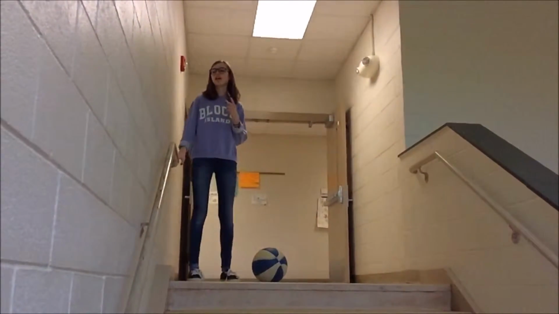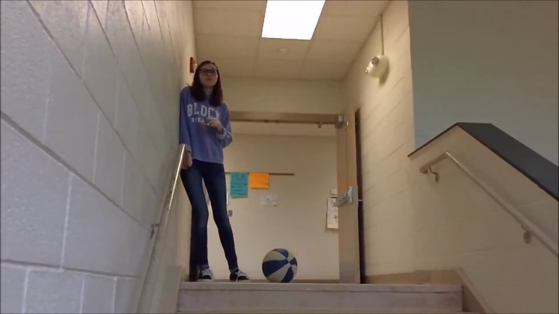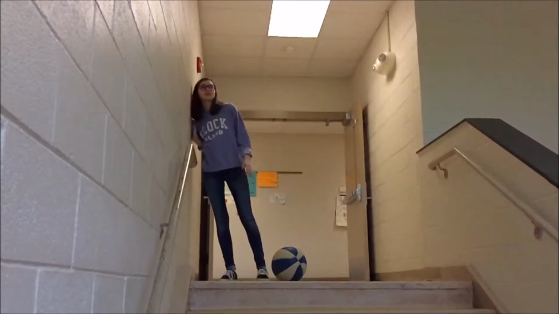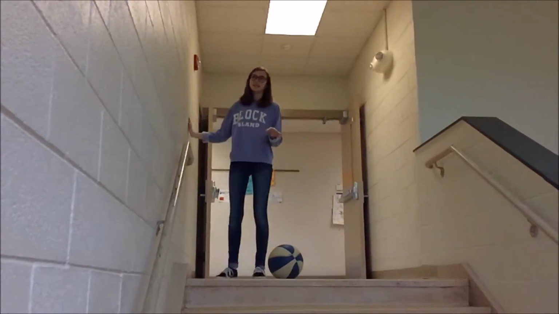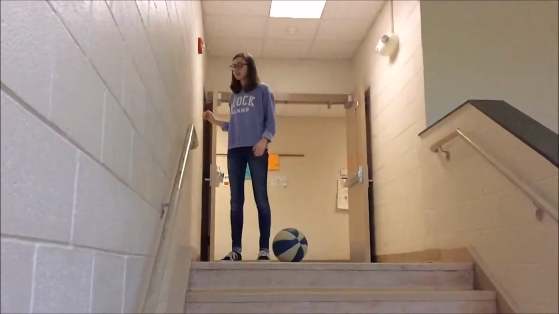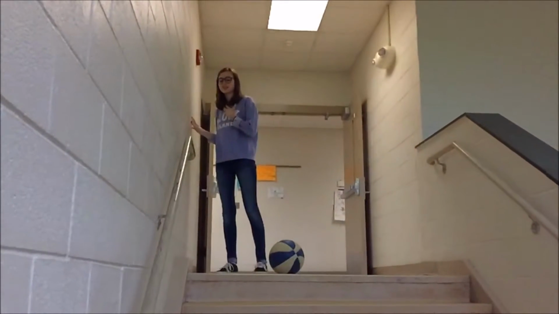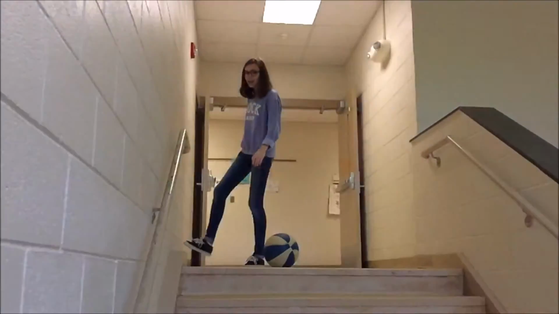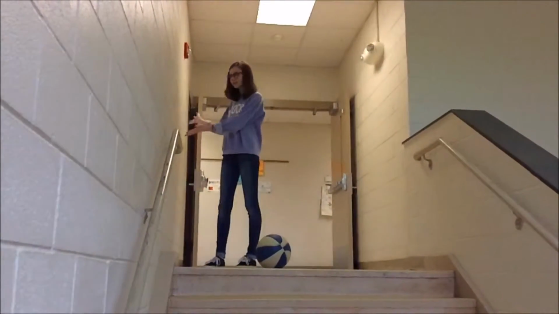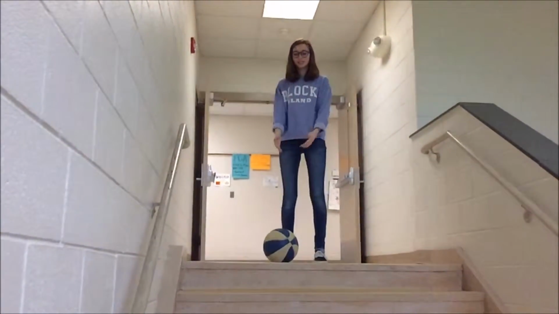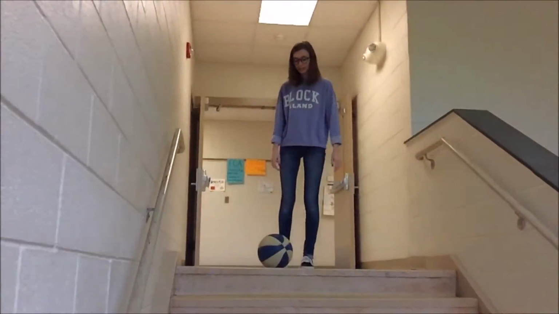Alright, Newton's second law is that the greater the mass of an object, the more force that's required to move it. In other words, force equals mass times acceleration. And this ball has very high or great mass, and I have very little force. So when I kick it, ow, it doesn't move. This ball has a very small mass, so when I kick it with the same amount of force, it will move.